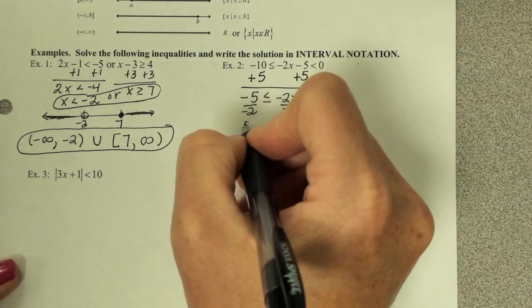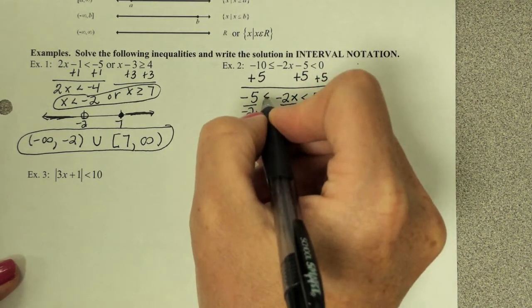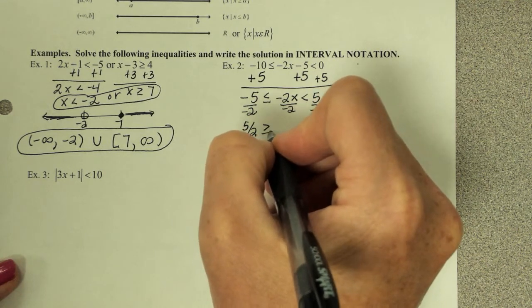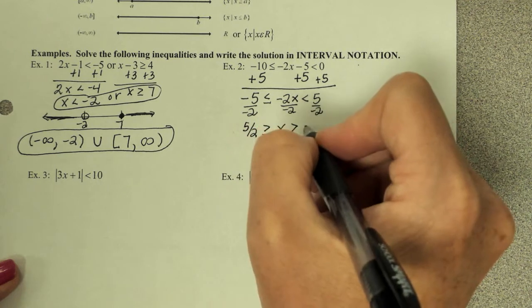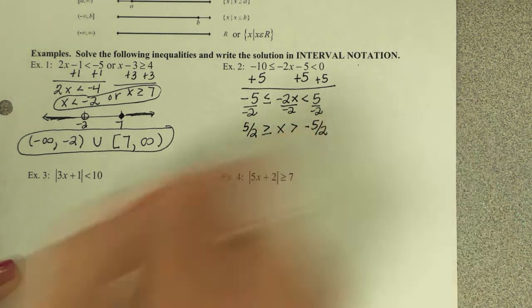Negative divided by a negative is a positive. This was less than or equal to. Now it's greater than or equal to x. And this is greater than. And this is -5/2.